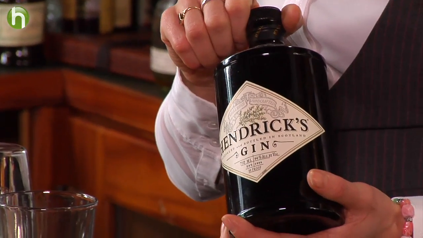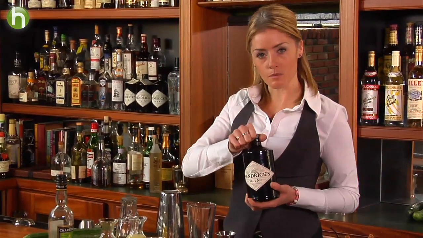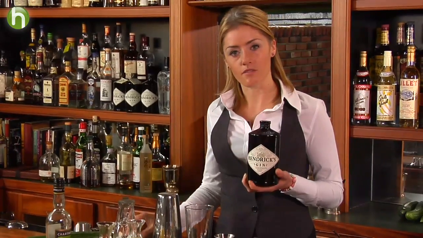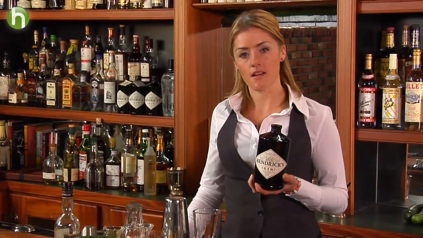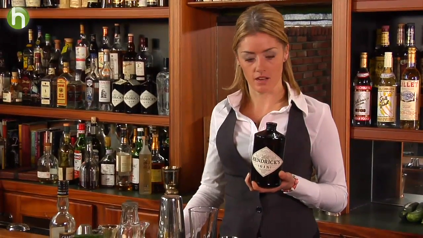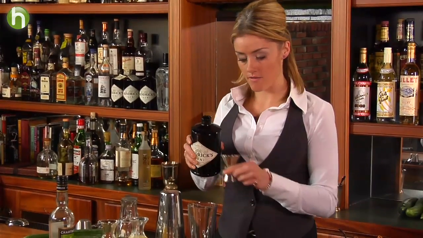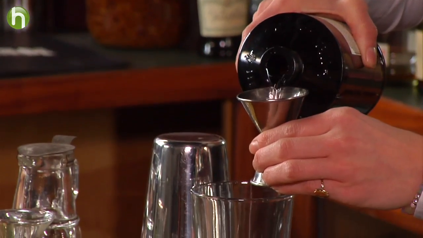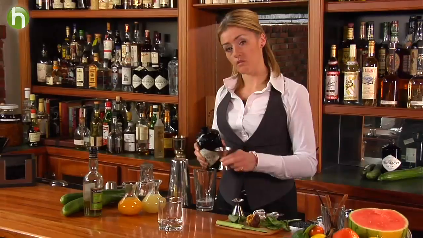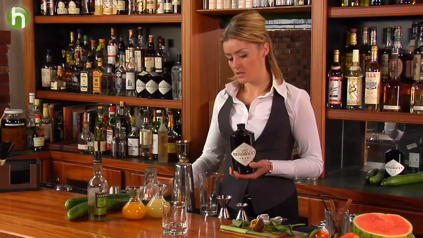Now gin is a wonderful aromatic botanical spirit. It has many different flavor profiles, spice, citrus, floral, even cucumber in some cases. So it really is a wonderful base spirit. And what I'm going to play off in this cocktail is that herbal aromatic nature of gin. So let me start with 1.5 ounces of Hendrick's. This is my base spirit, so the rum, as it were, in a mojito.